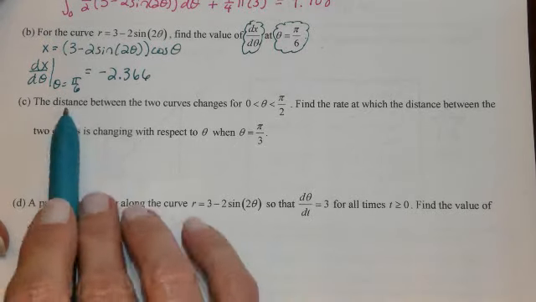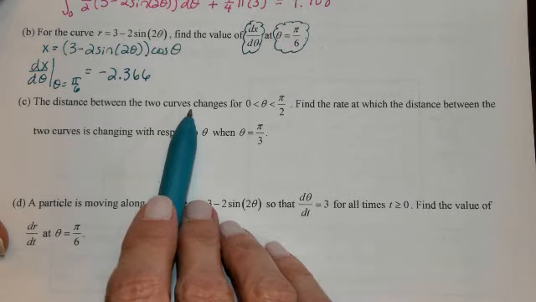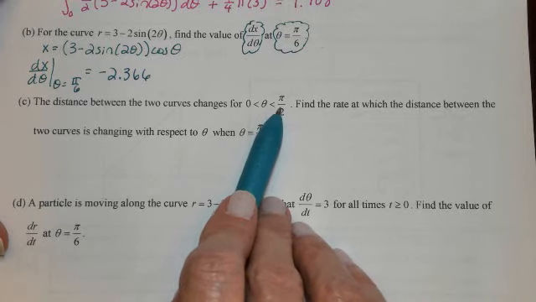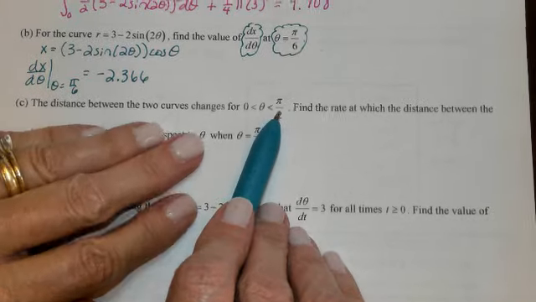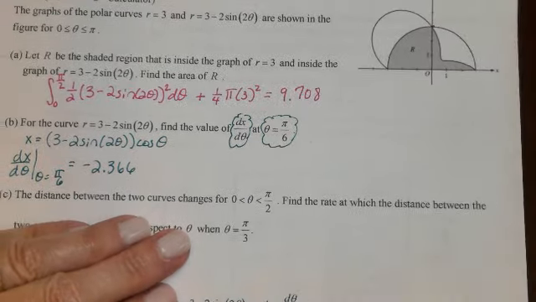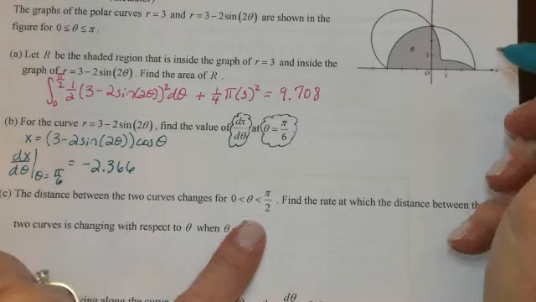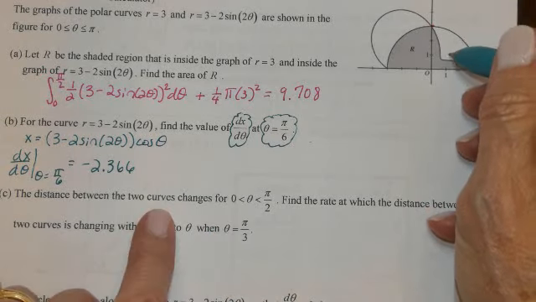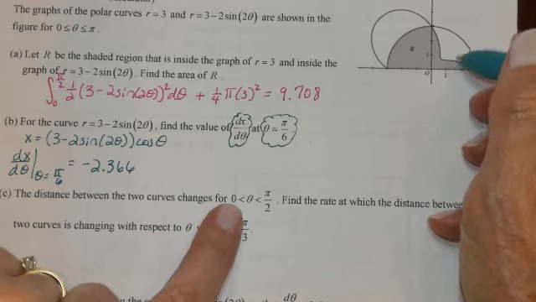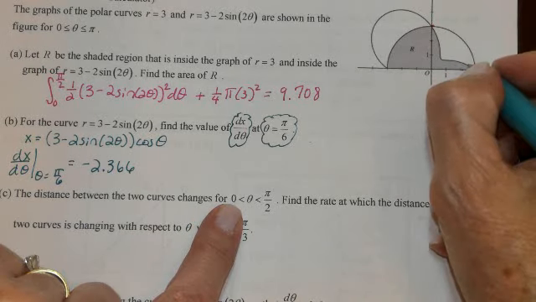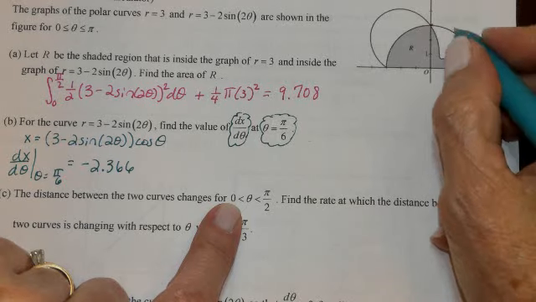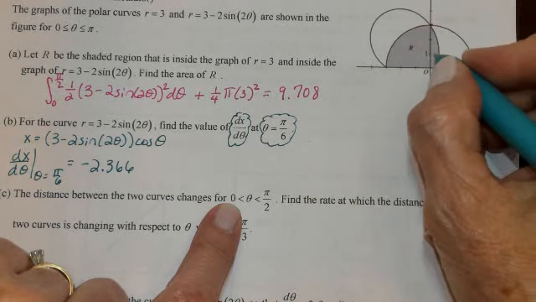All right. The distance between the two curves changes for 0 to pi over 2. Okay, before I go further, let me see what they're talking about. So first of all, only between 0 and pi over 2, they tell me that the distance between the two curves changes. Okay, you know how when we did function mode, we always did like top minus bottom or right minus left?